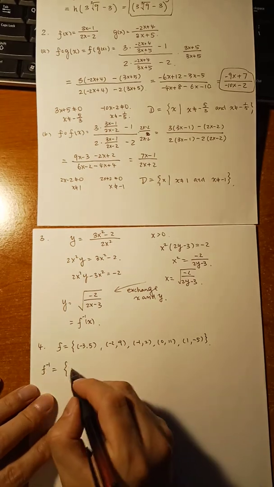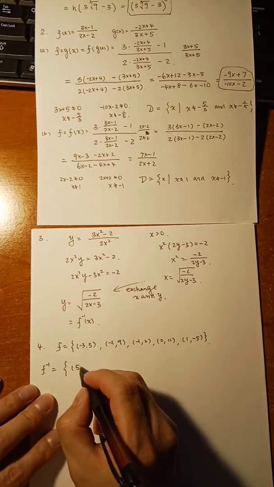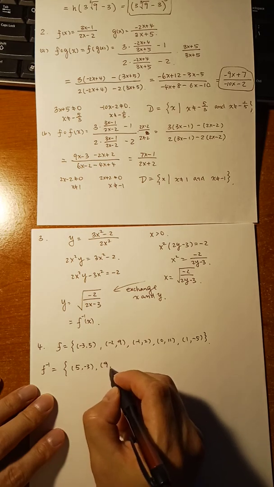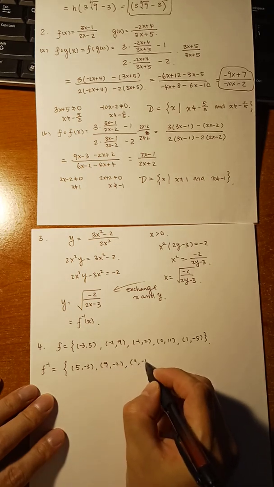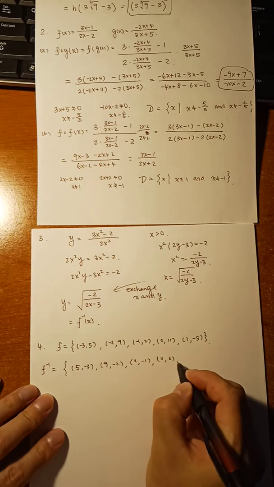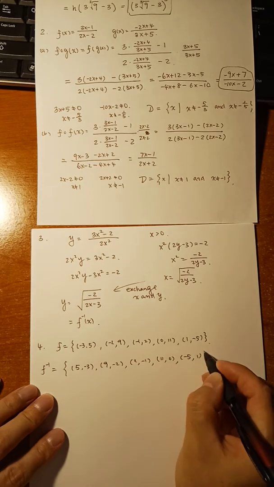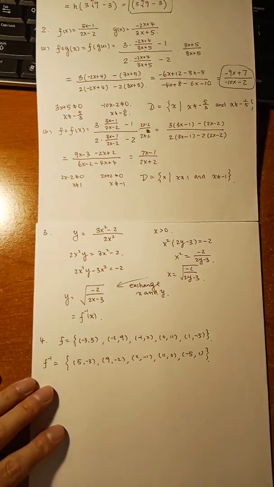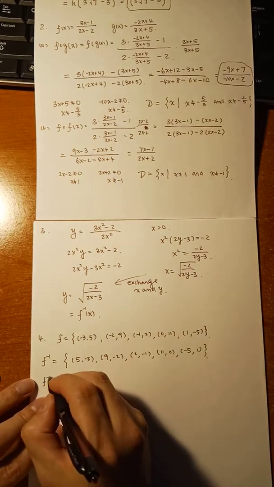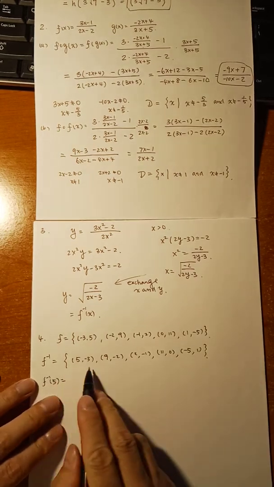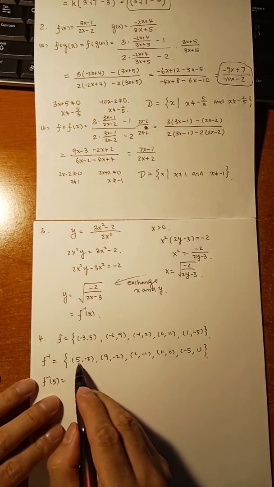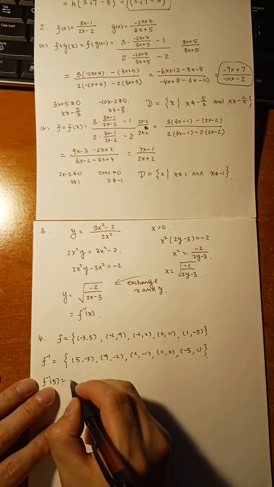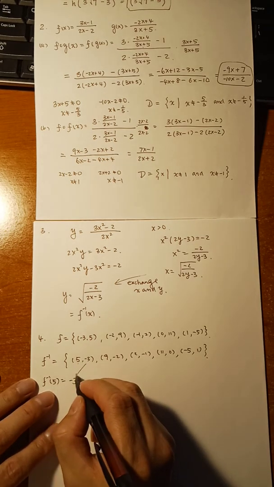For f inverse, you just get those pairs, but interchange x and y. That's f inverse. All right, and then we're looking for f inverse of 5. See which one is the first. This one. This is 5. 5 is input. So f inverse of 5 is negative 3.